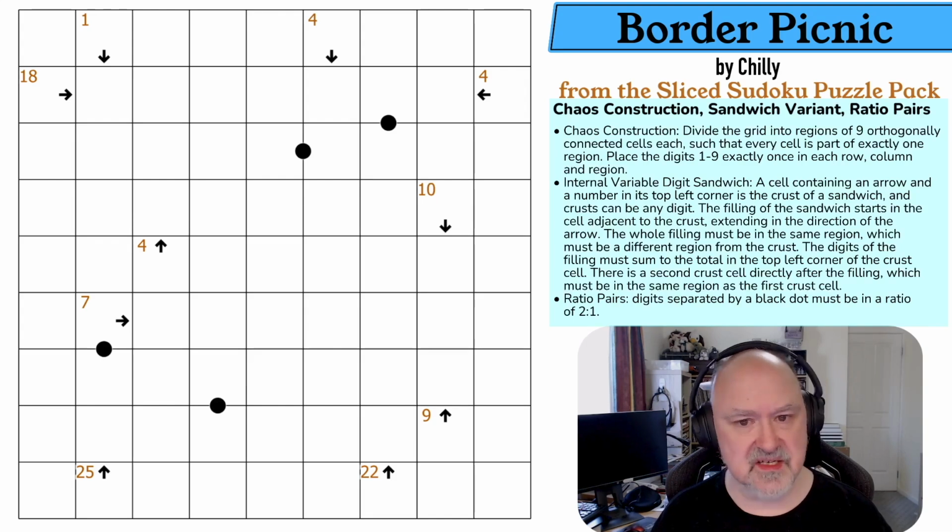I have not test solved this puzzle. I'm actually going in blind. If I don't manage to solve this, I will probably destroy this video and do a non-blind solve after I've got some help. We'll see how we go. Maybe what I'll end up doing is, if I get stuck at a point, I will pause the video, get help, and then come back and edit it. We will find out. So let's have a look at Border Picnic by Chile.